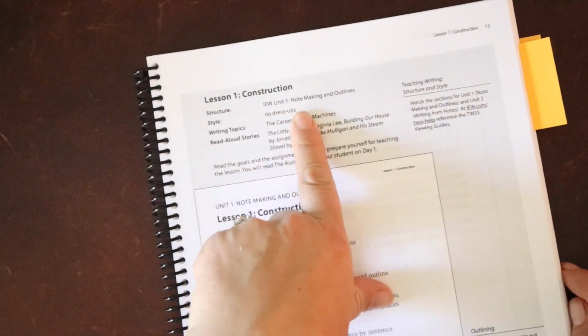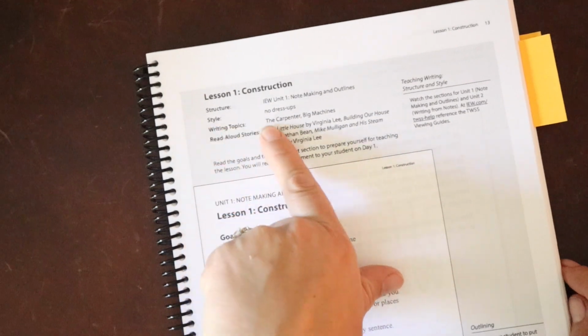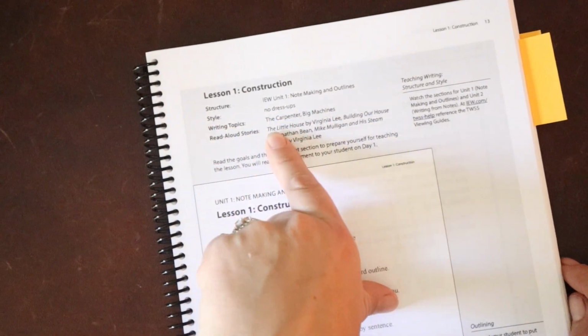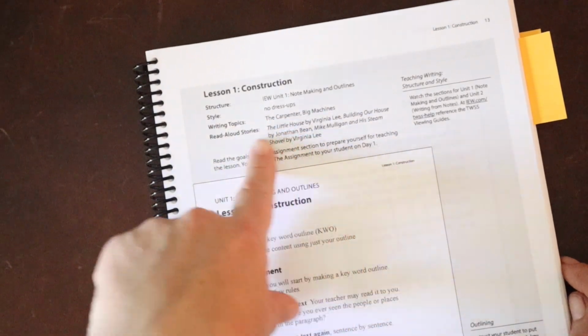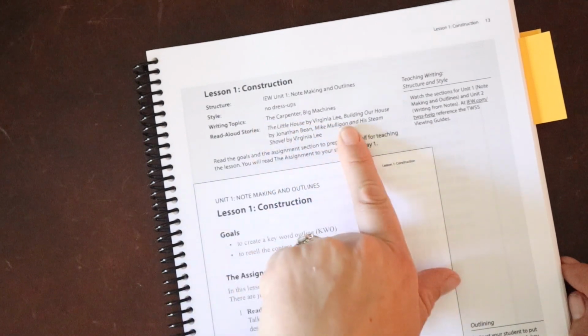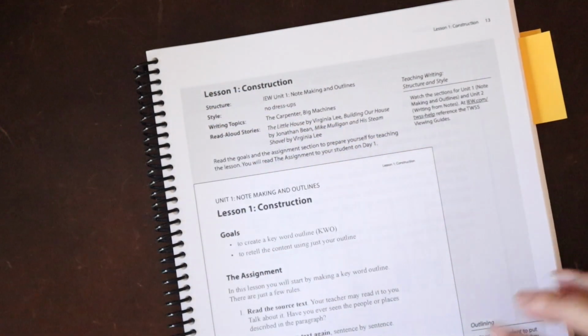So the structure for this one is note making and outlines. We don't have any style dress ups. That's what they call their kind of fancying it up. They have the writing topic, the carpenter, big machines, and then the assignment.